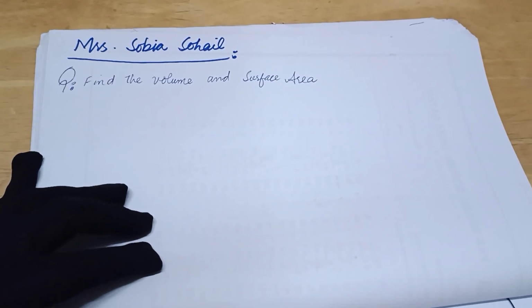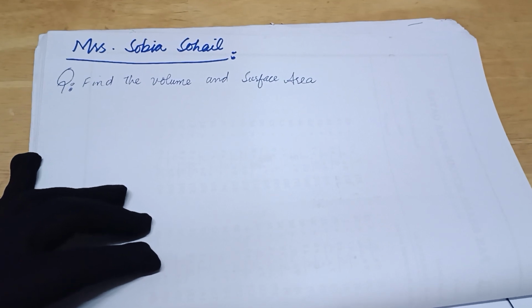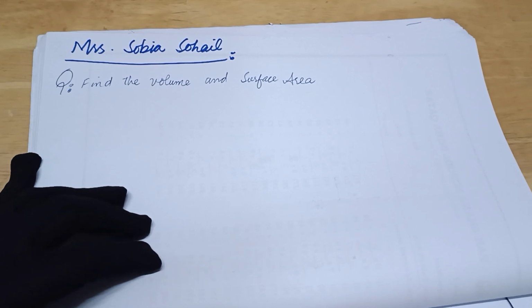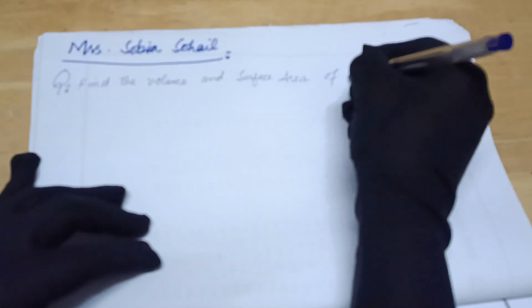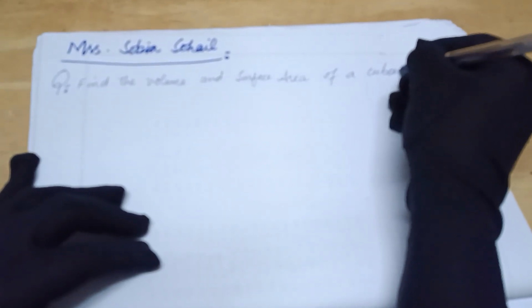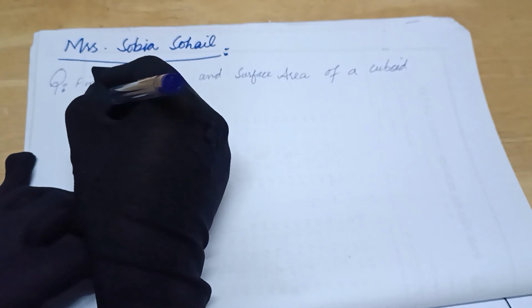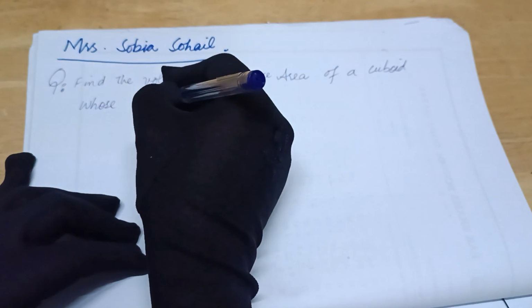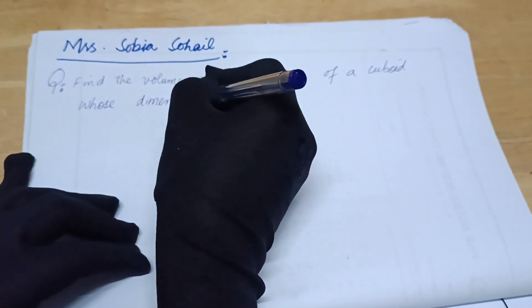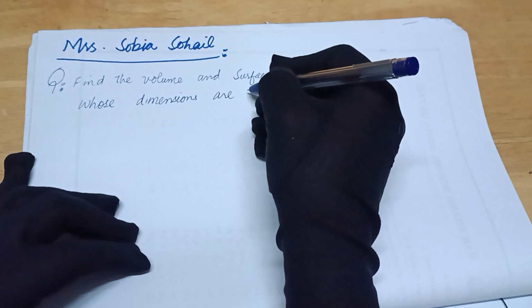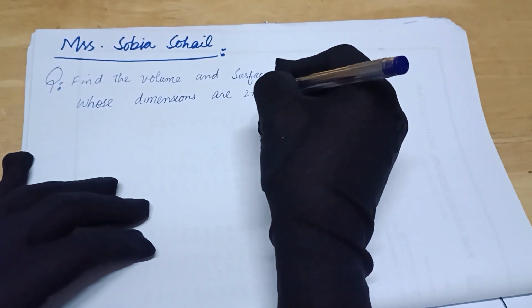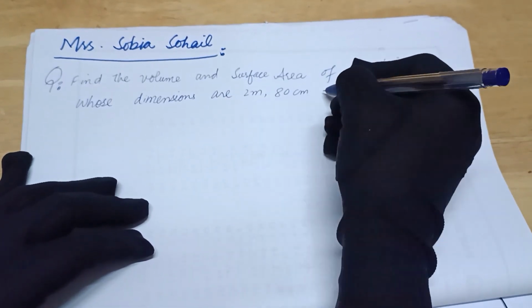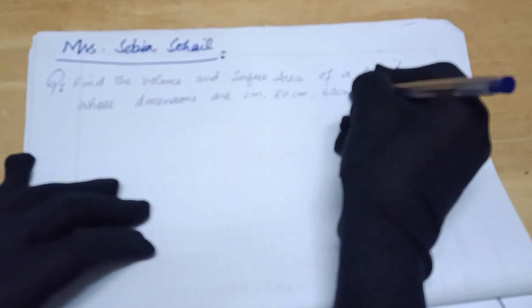Bismillahirrahmanirrahim. In the last video, I explained the formulas of volume and surface area. So I will take a few examples. Find the volume and total surface area of a cuboid whose dimensions are given as 2 meter, 80 centimeter, and 60 centimeter.